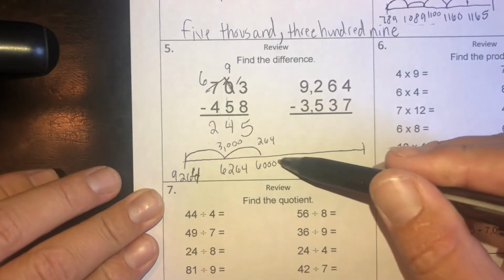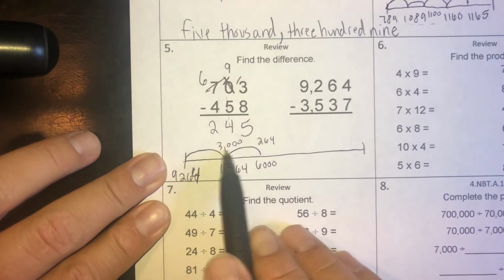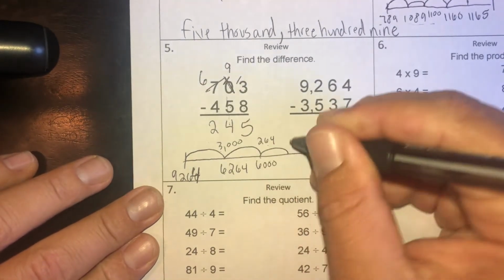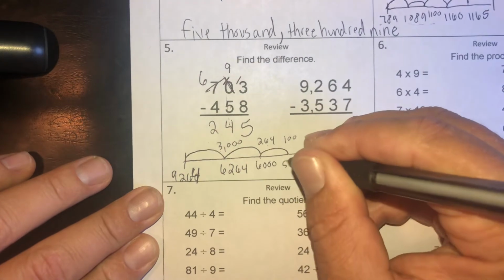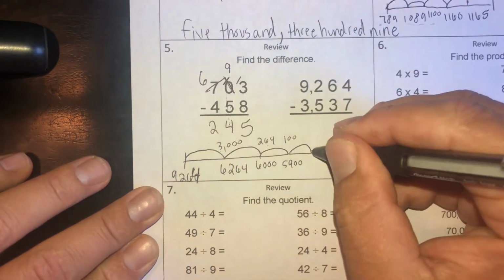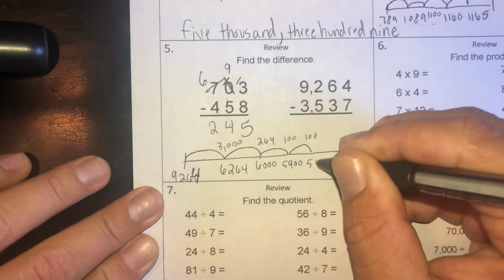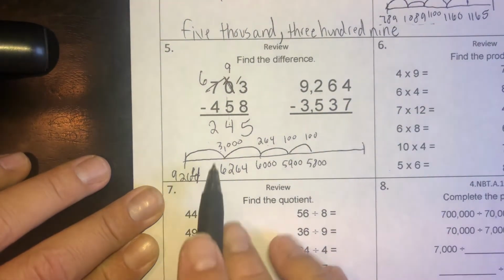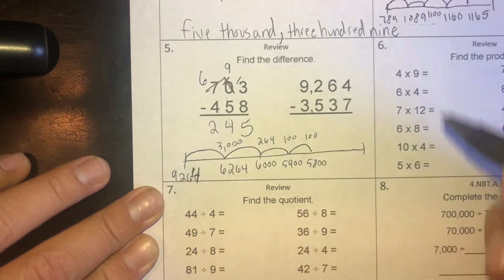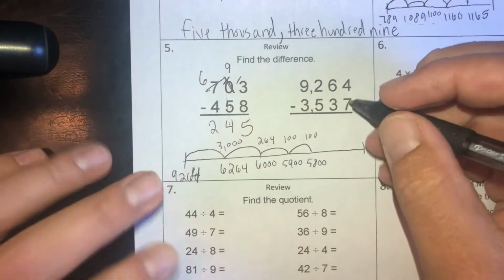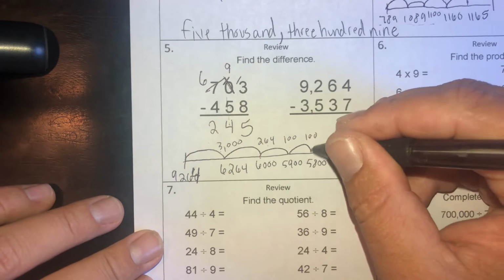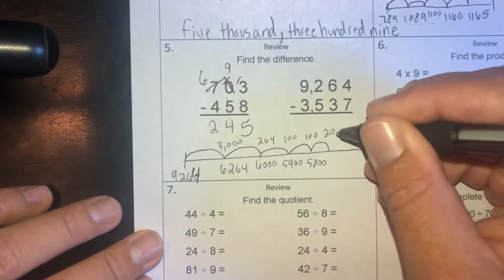All right, let's see. I've subtracted 3,264. I don't know. Why don't I just do 100 at a time for right now? So that takes me to 5,900. 3,364. Let me do another 100. All right, now I've subtracted 3,464. I'm still not quite there. Let me do, see, 464.